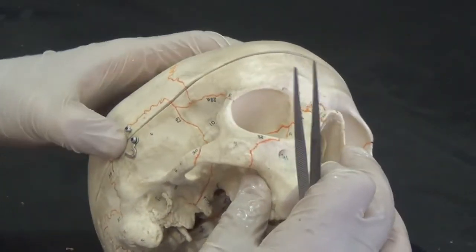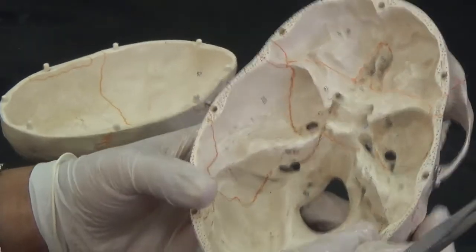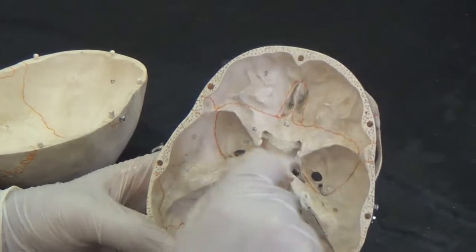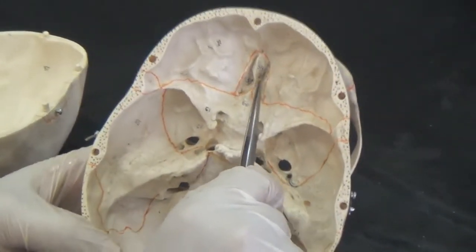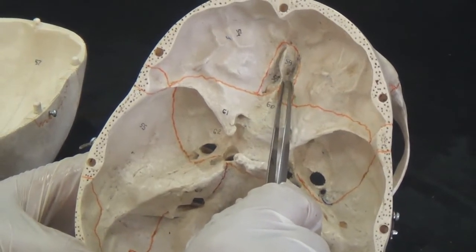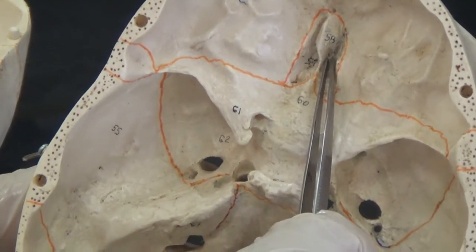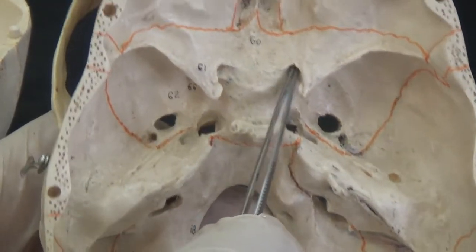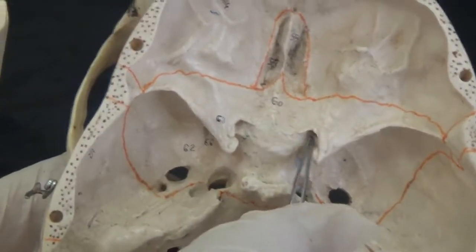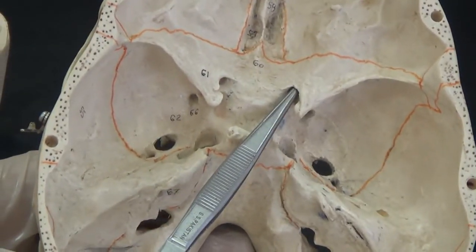If we look to the inside of the skull, the most important are the foramina. This is the anterior cranial fossa. This is the cribriform plate of the ethmoid, where the olfactory nerve passes from the roof of the nose to the olfactory bulb. And this is the optic foramen, very commonly marked in the practical exam. This is for the optic nerve and the ophthalmic artery.